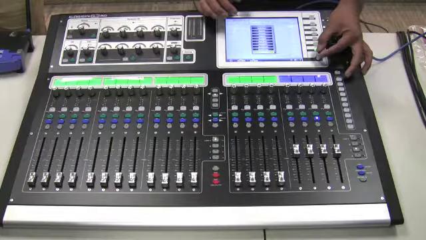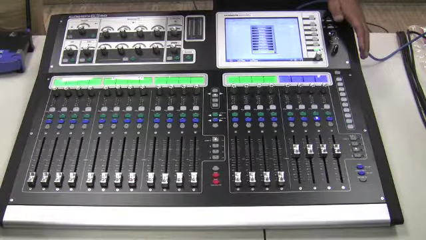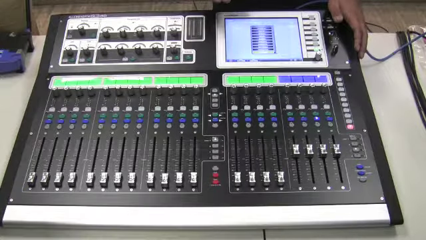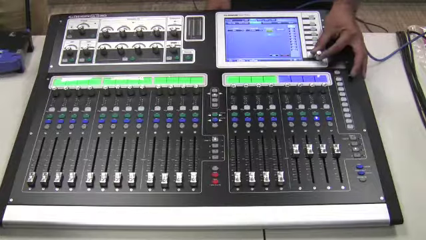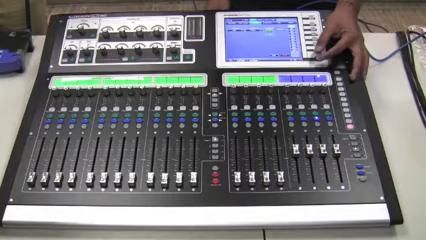Okay, so just mute all effects coming back. Obviously that's my effects return. I hit that. Okay, now which effects return? Is it 1 all the way to 8?